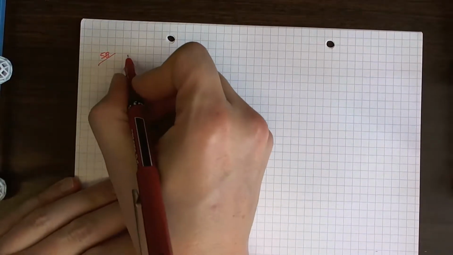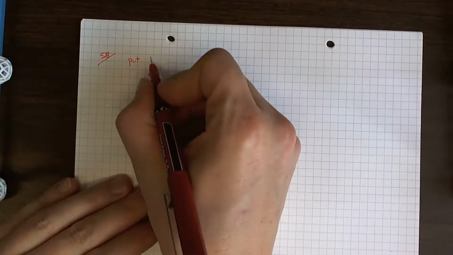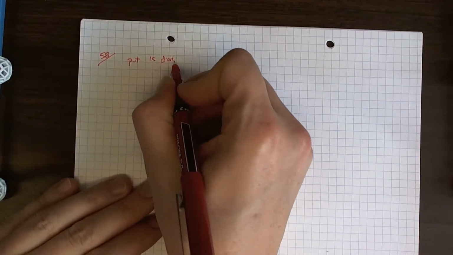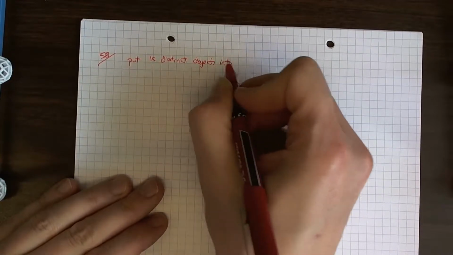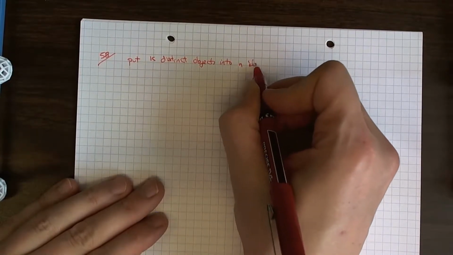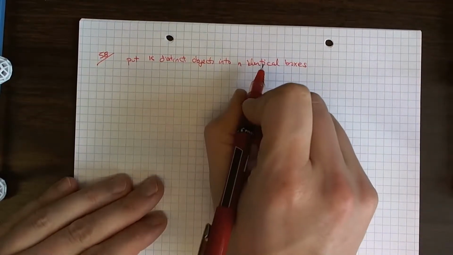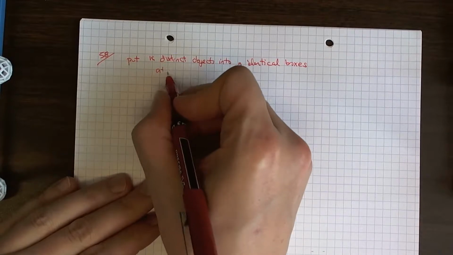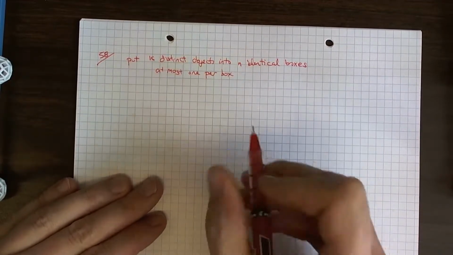So we want to put k distinct objects into n identical boxes, and we want at most one object per box.